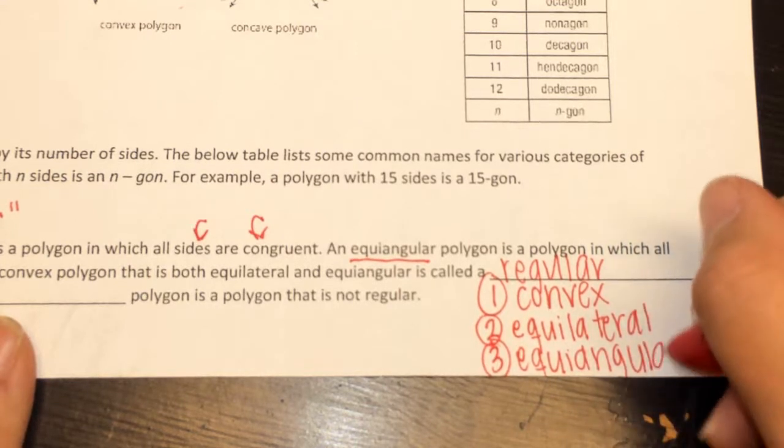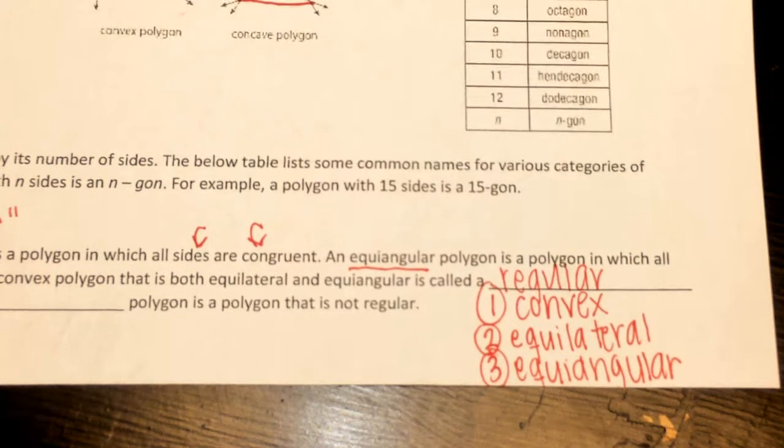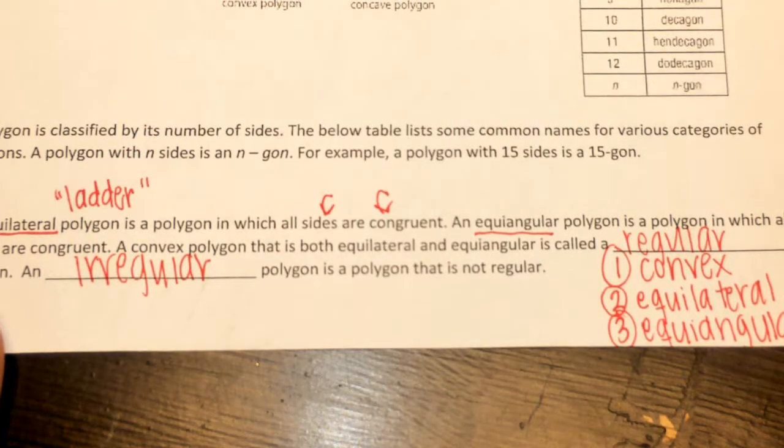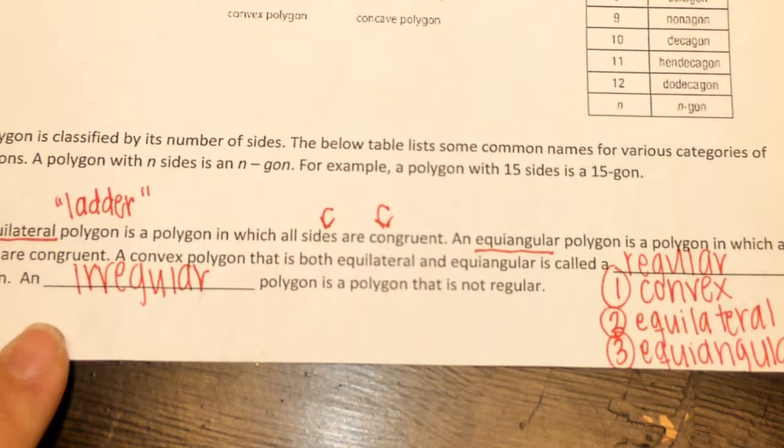If any of those three don't pass, then it is called an irregular polygon. So guess what? If it's concave, what kind is it? Regular or irregular? Irregular. If it's concave, it's irregular.